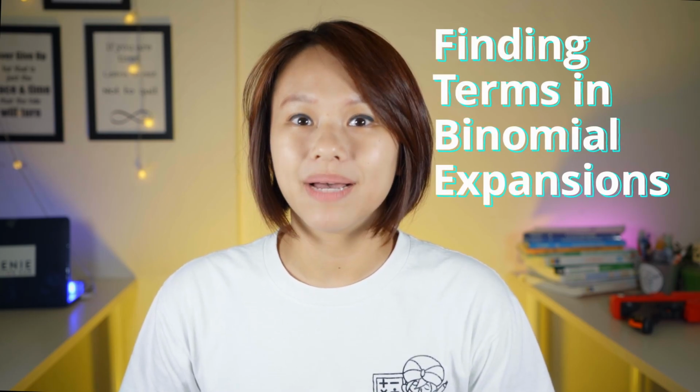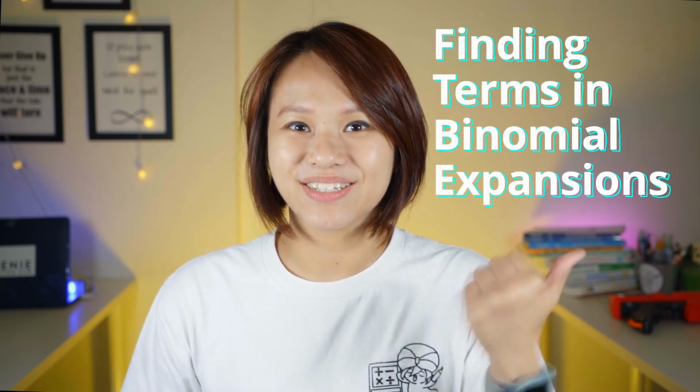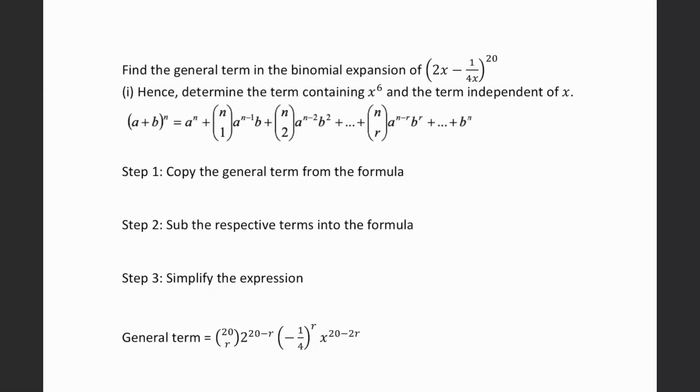Today we'll be going through how to find a specific term from a binomial expansion. So let's go! Generally, when students come to binomial expansion, they have a tendency to expand all the terms, but it is not practical. For example, in this scenario where the power is 20, we will actually have 21 terms. So it is not practical to expand all 21 terms to just get 2 terms out of it.